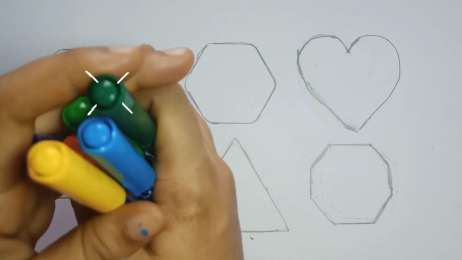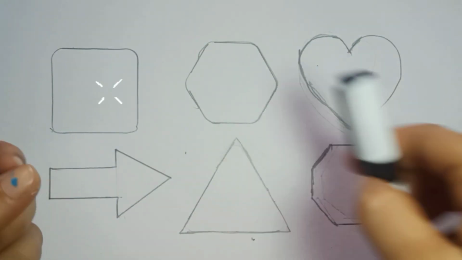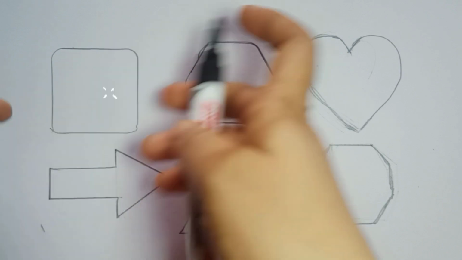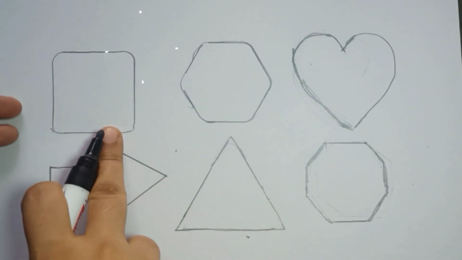Let's draw some shapes. Come. This is black color. This is square.